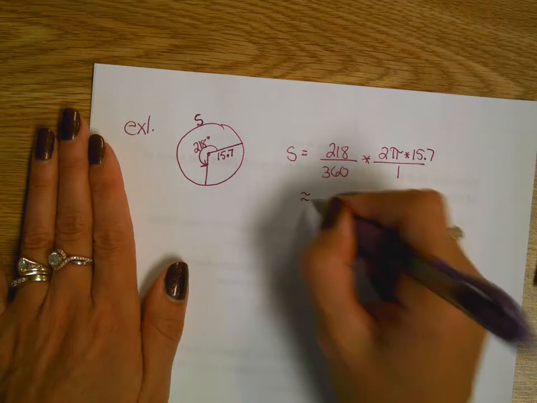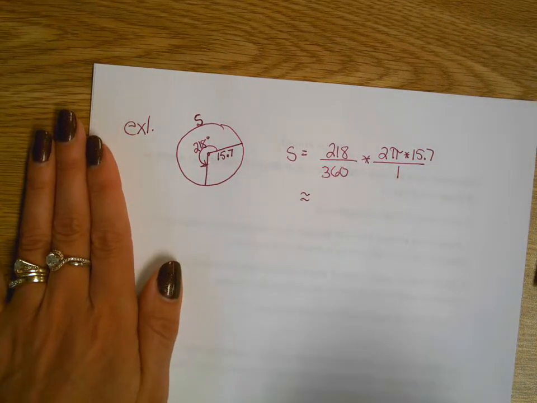And now it's just one big calculator line. Fraction of the circle times the circumference, 2 pi r.